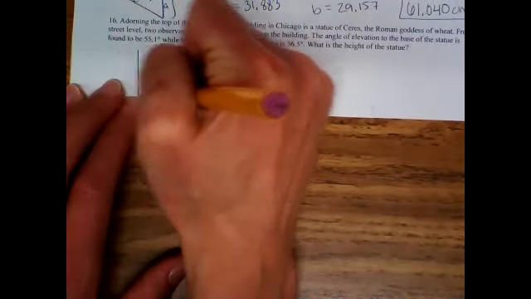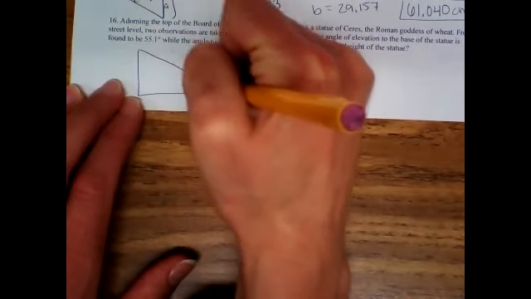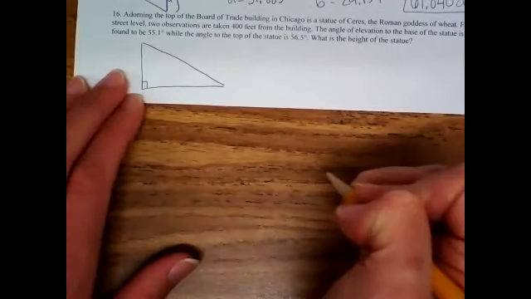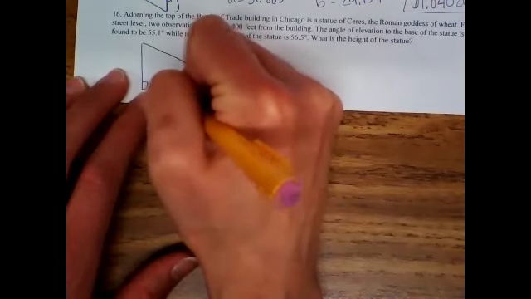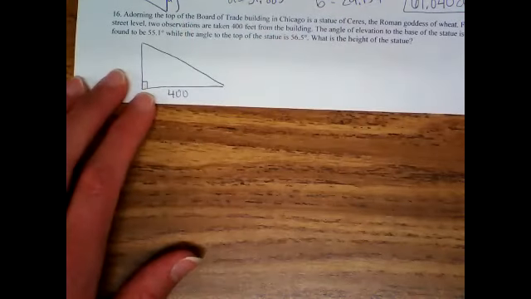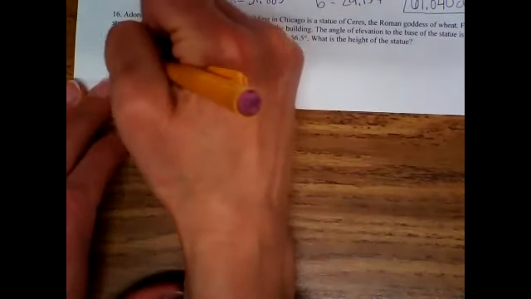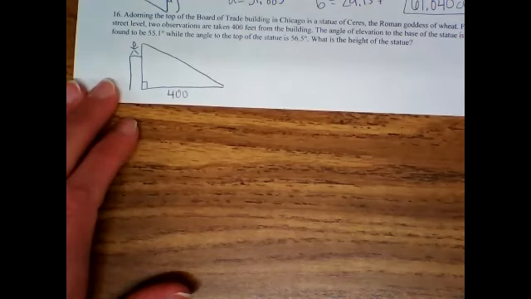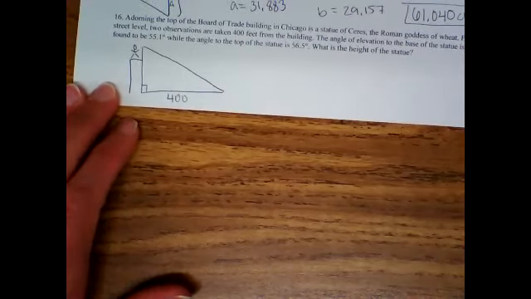Here's what this would look like. You have this right triangle. We're 400 feet away from the building. Here's the building, and then here's the statue on top of it. It's a really tall statue of this goddess. So we've got the building and we've got her standing on top of it.